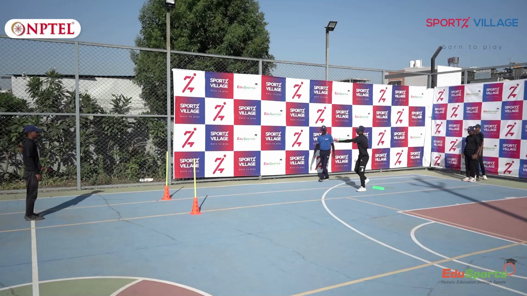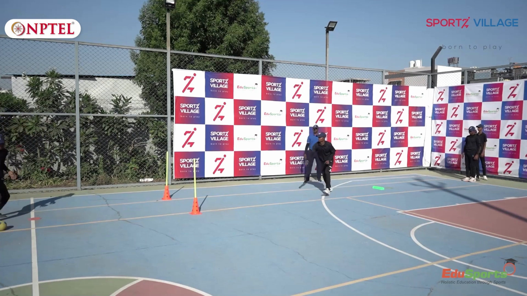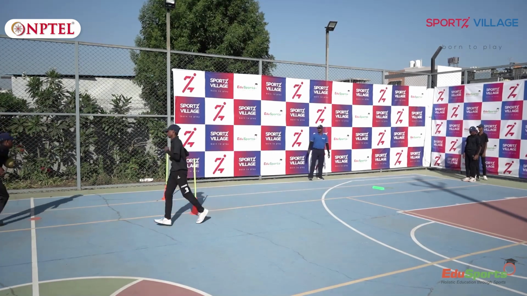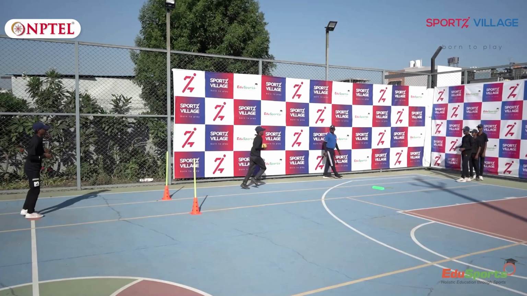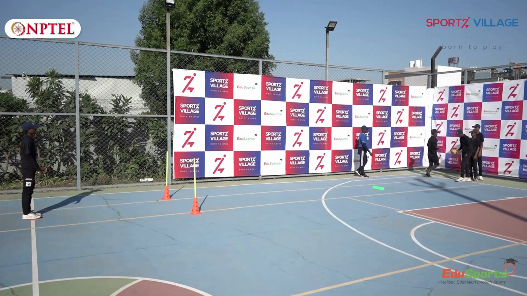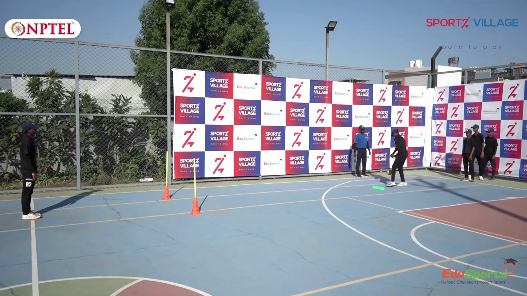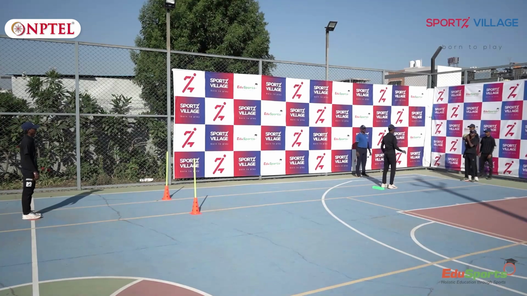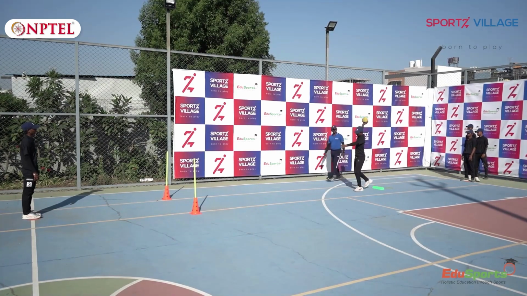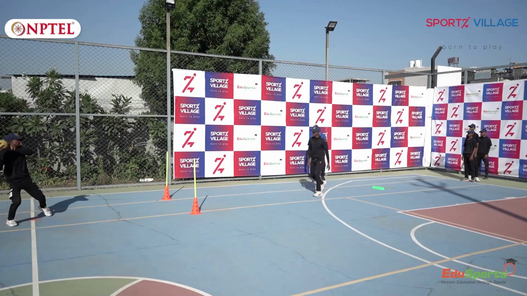The first student is then positioned at the end line, and the student who collected the ball goes to the start line and hands over the ball to the next student in the group and joins the back of the line. The activity continues until everyone gets a chance to dribble, pass and shoot.